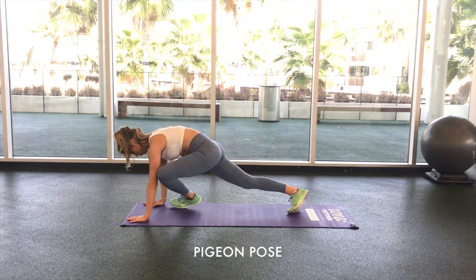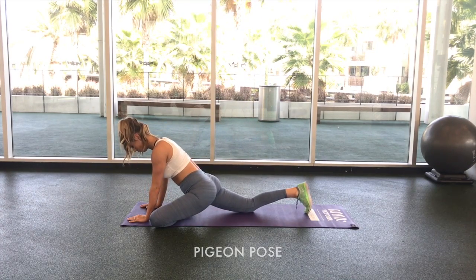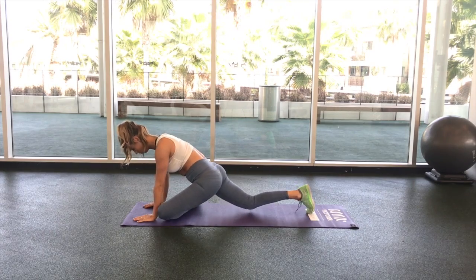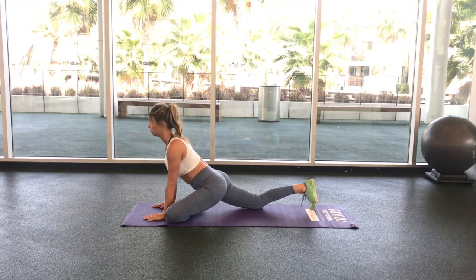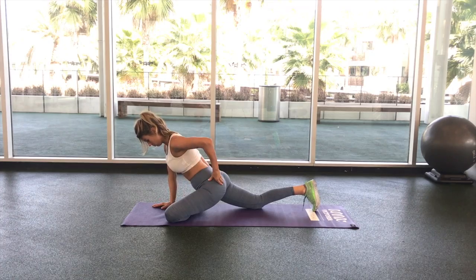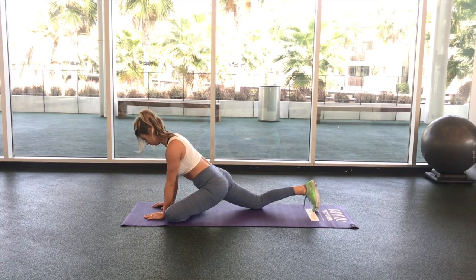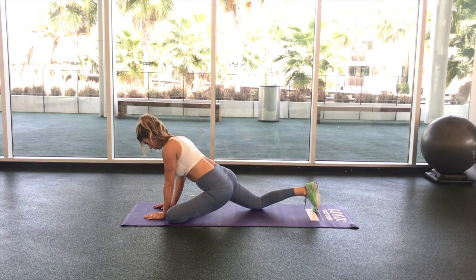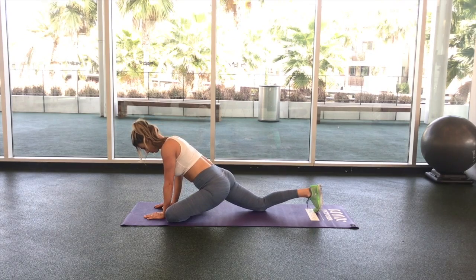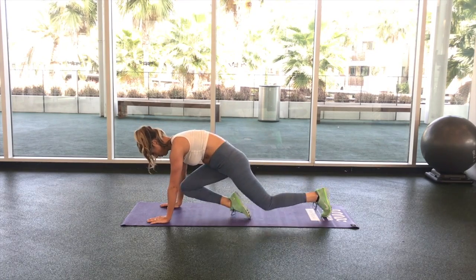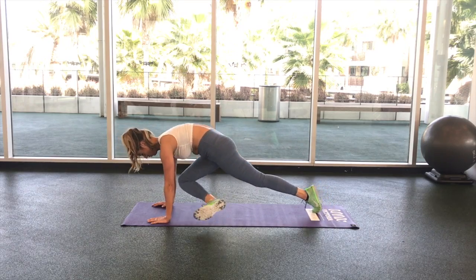And you just bring, I have my left leg forward, and you want to try to stretch your glute, and that opens up your hips. And over time, you'll want to try to get as low to the ground as possible. You can see I am not that low, so this is one stretch that I need to work on and work into my regular stretching routine.